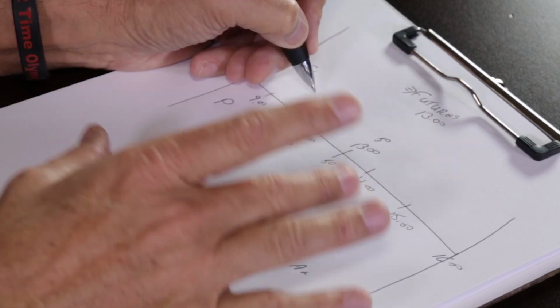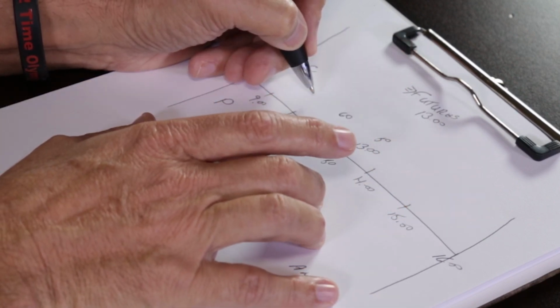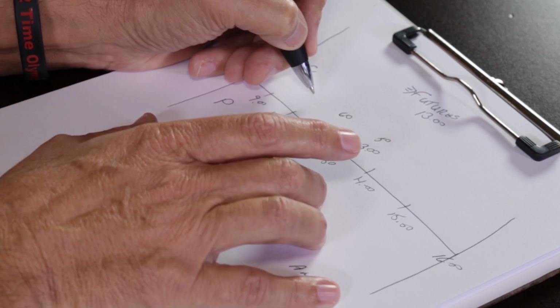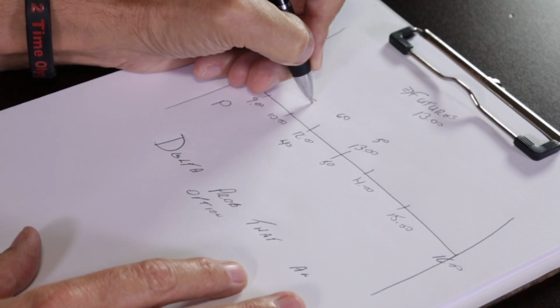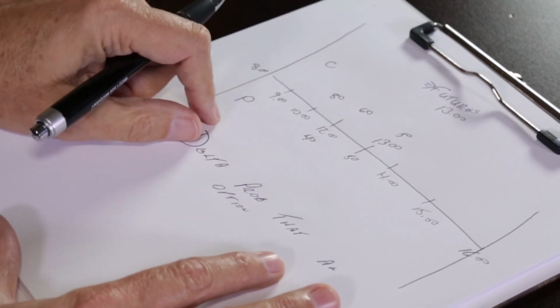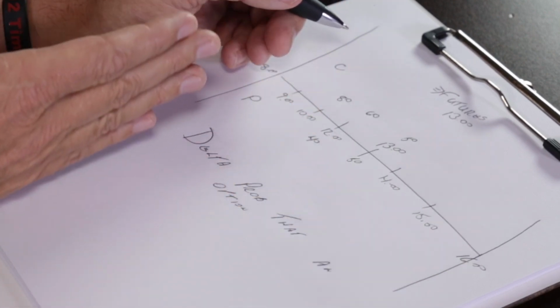So the $10 call with futures at $13 is going to have a higher delta than 50. It's going to have a higher delta than 60 because the next tick from $10 with the strike price of $10 and the futures of $13 is not going to affect that probability very much at all. So let's assign that an 80 delta. So the further you go down, the delta increases in the call.